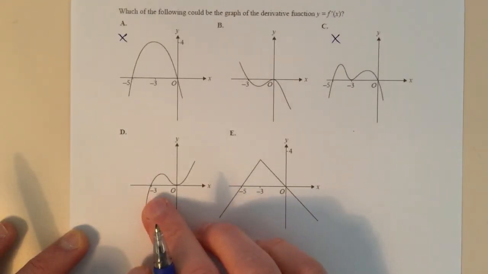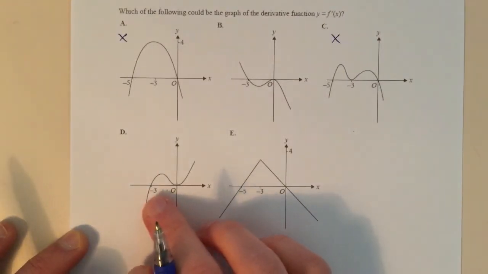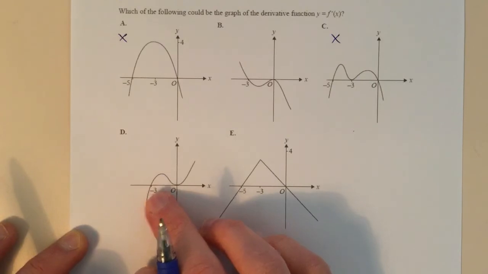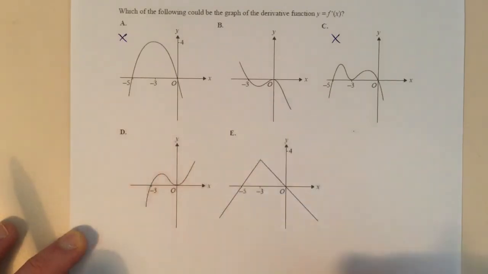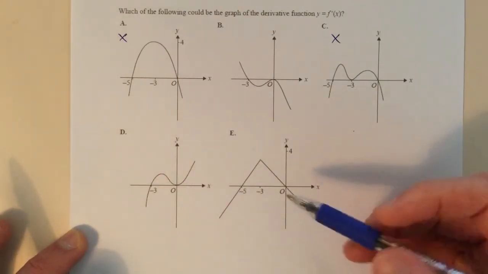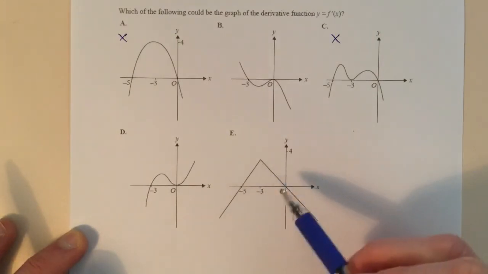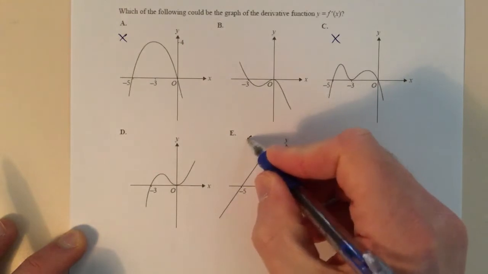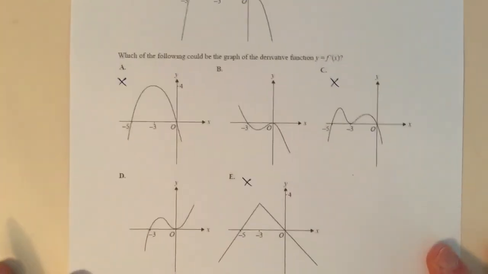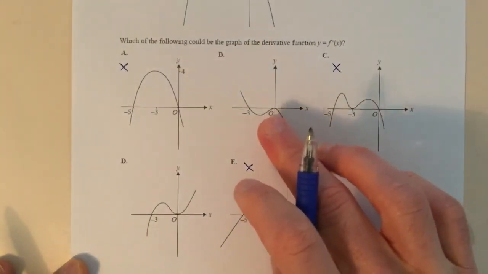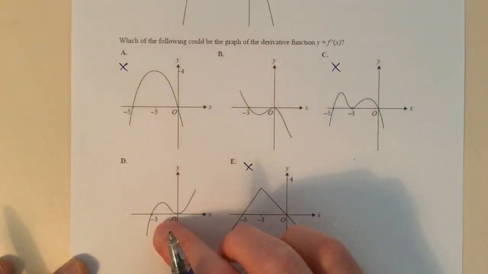D looks like it could be an option because it's got a stationary point at x equals -3 and x equals 0, so it could be D. And E is wrong because we've only got stationary points at x equals -5 and x equals 0. So purely from the stationary points, we've ruled out 3 of the 5 options. We're just down to thinking about, is it option B or is it option D?